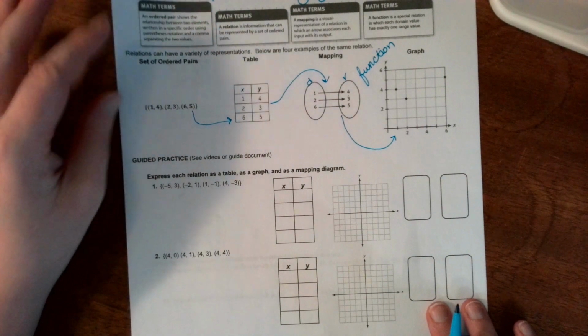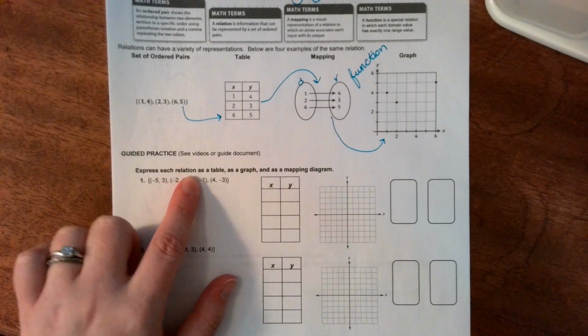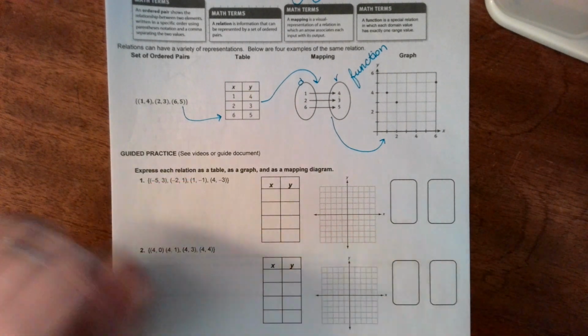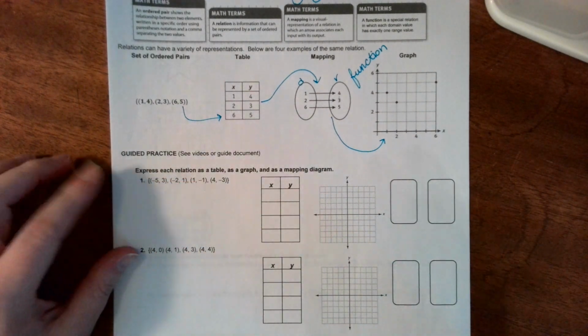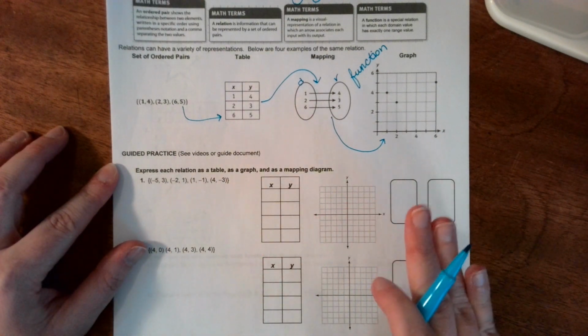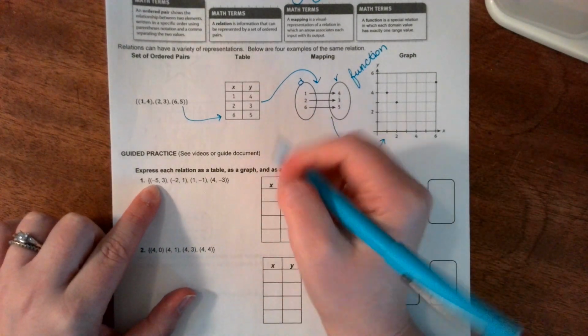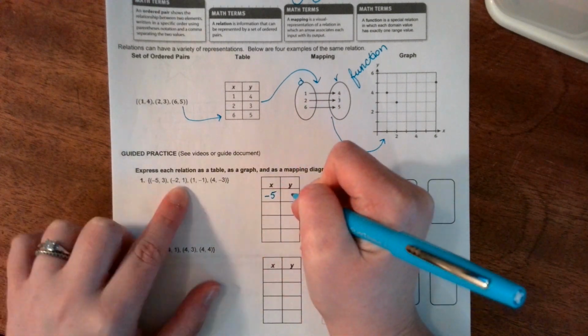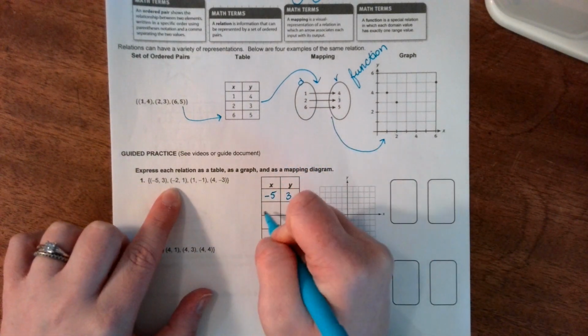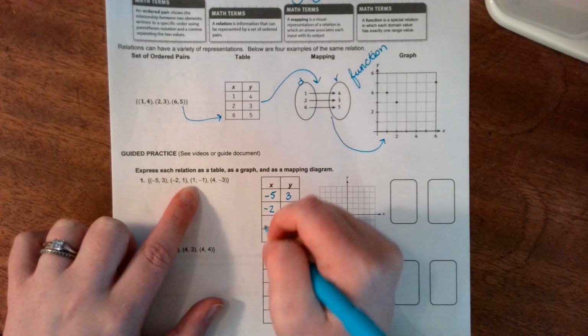Okay, so let's go ahead and start on the guided practice. This number 1 asks us to express each relation as a table, a graph, and as a mapping diagram. So what we're going to do is take this list of ordered pairs, put it in the table, graph it, and map it, just so we see those different ways of looking at relations. So we're going to take our ordered pairs and write them in the table. Put the x's in the x column and the y's in the y column.